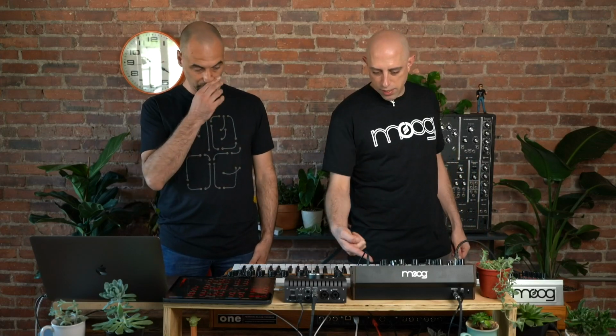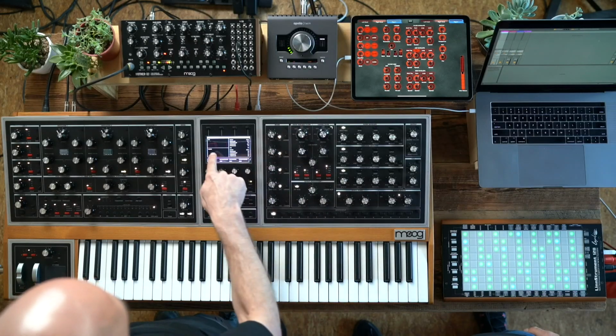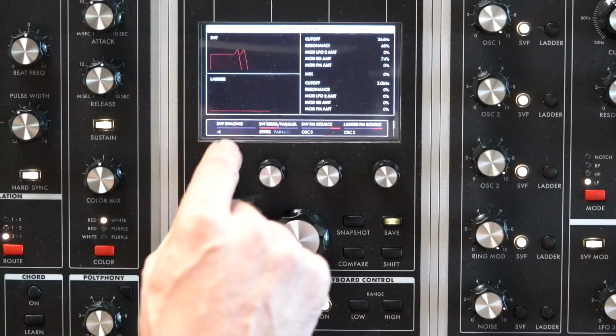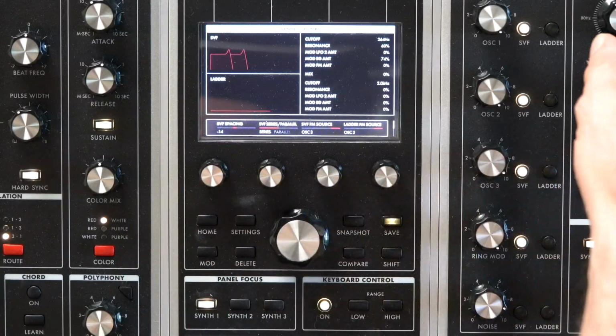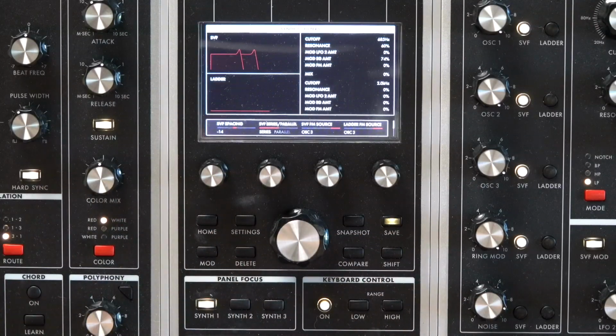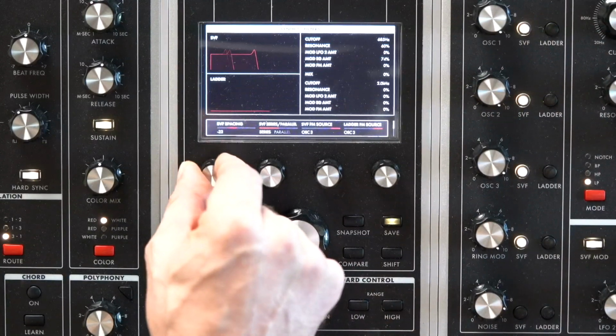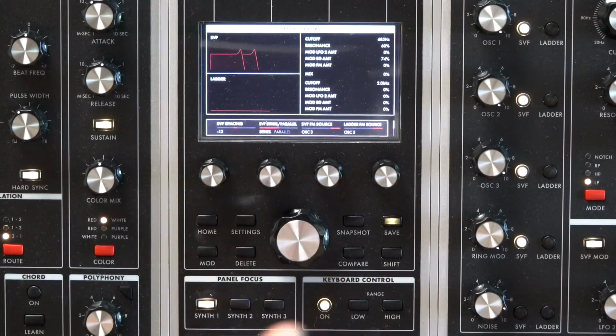Precisely. All right. One thing I wanted to mention, since we've been showing the filter more page in some of these demos, is that you may notice that it looks a little different now. There are and have always been 2 state variable filter sections in the Moog One per voice, and the spacing control, which is on the more page, controls how far apart the 2 cutoffs of the 2 different SVFs are.